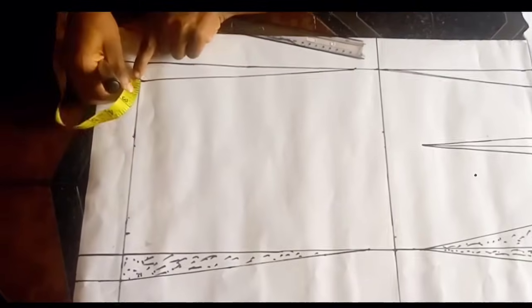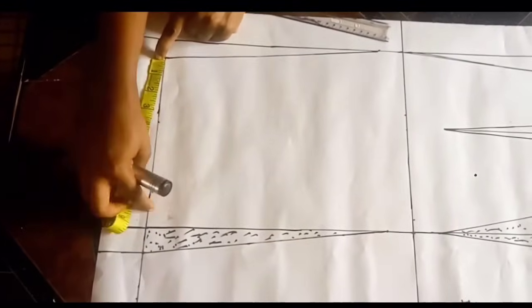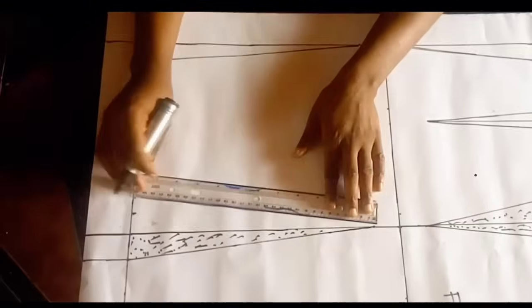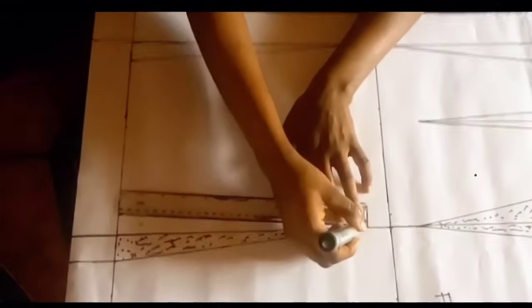So for the hem part, you want to come inward by 1 inch to connect your hem, because from your buttock to the hem part is also not straight.